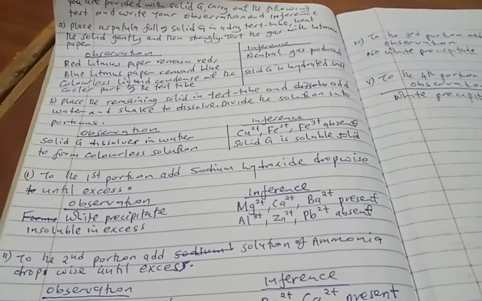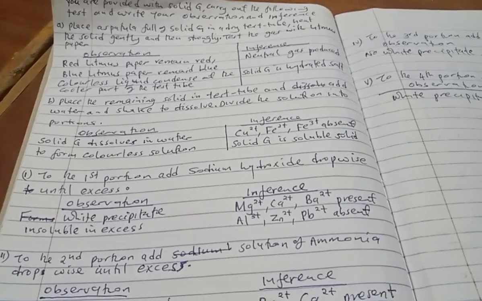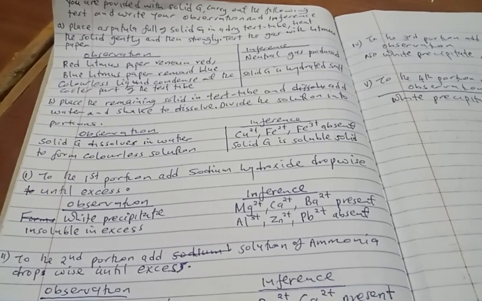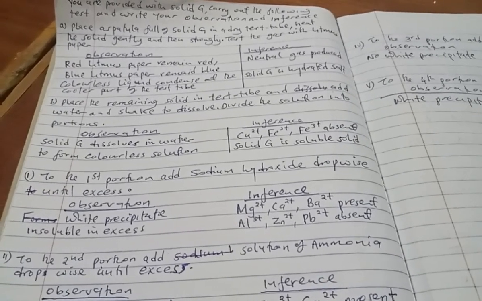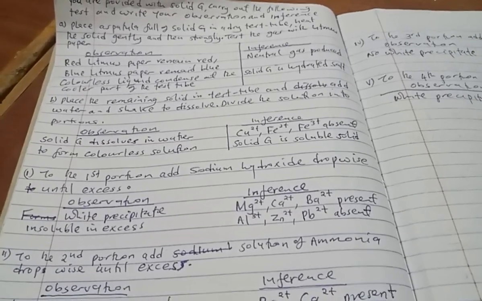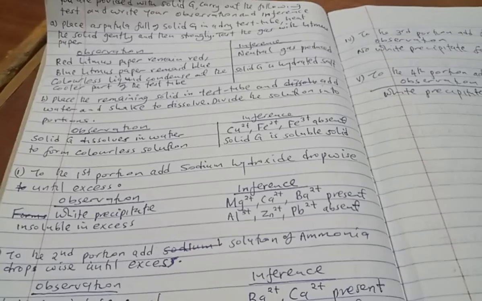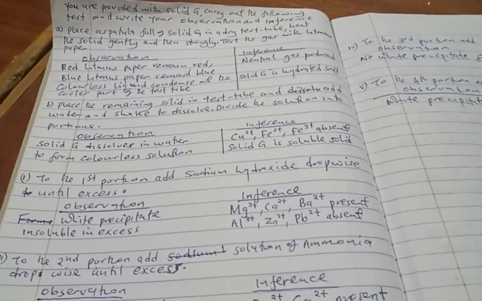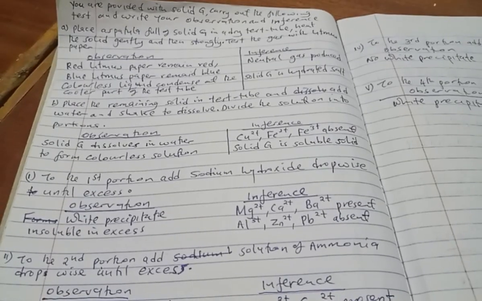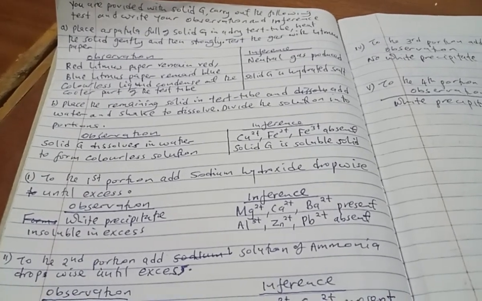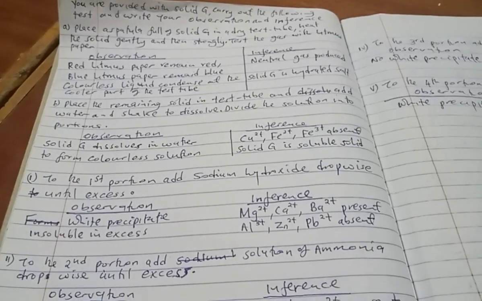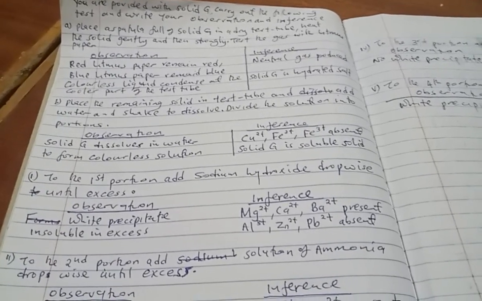If it dissolves to form a colorless solution, then the copper ion, the iron 2 and iron 3 ions are normally absent. Those are the colored ions. They are absent if the solution is colorless. If it is blue, you tell us that it is copper. If it is green, you tell us that it is iron 2. If it is brown, you tell us that it is iron 3. Then again, you need to tell us that solid G is a soluble solid.